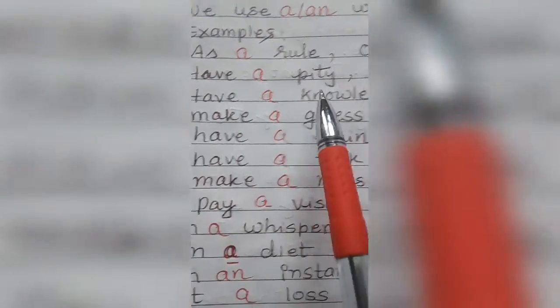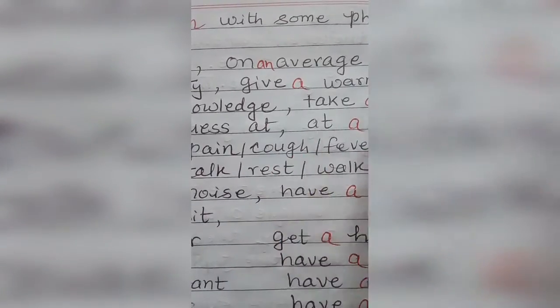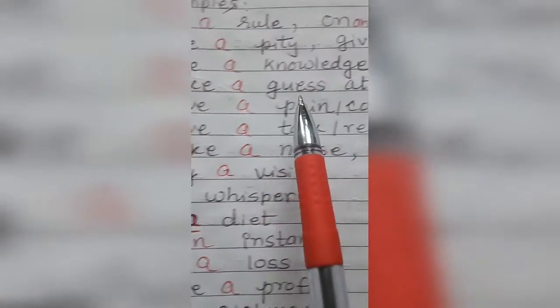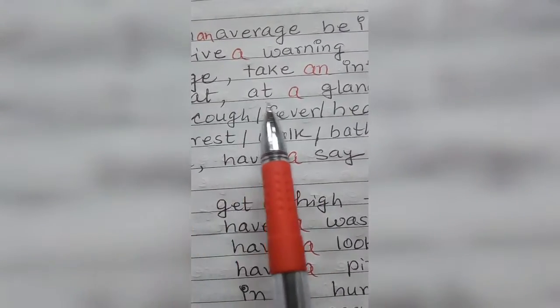A article. Have a pity. We usually say have a pity. Give a warning. We don't say give warning. We always say give a warning. Have a knowledge. Take an interest. Make a guess. At a glance.